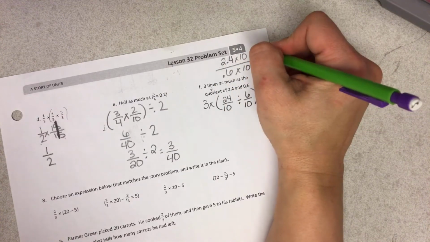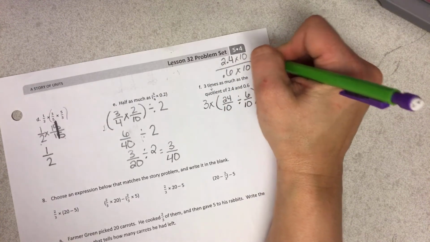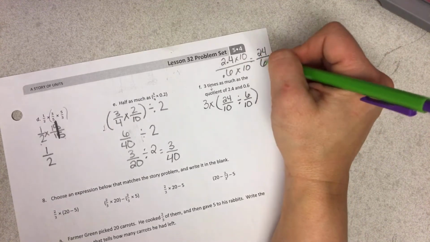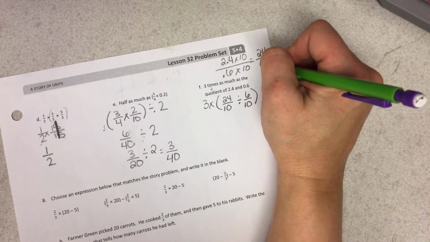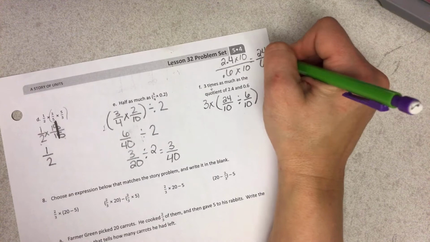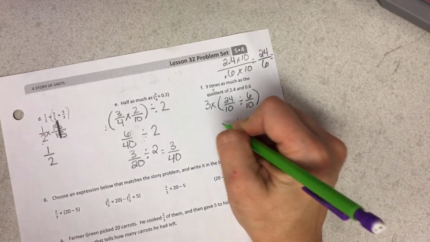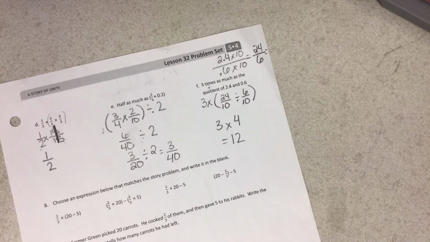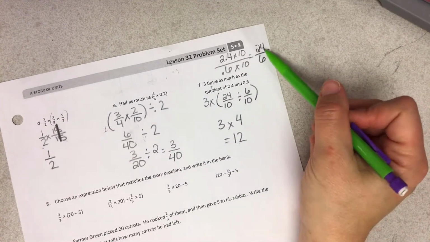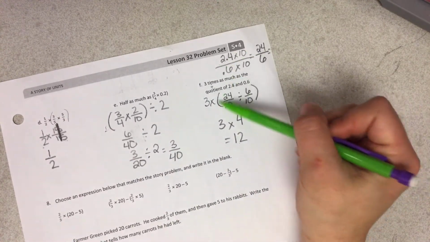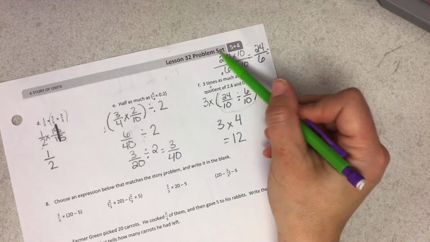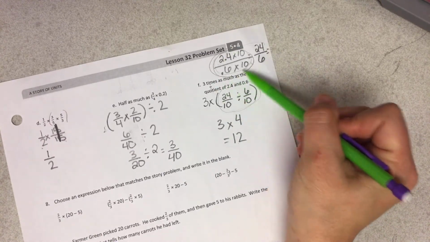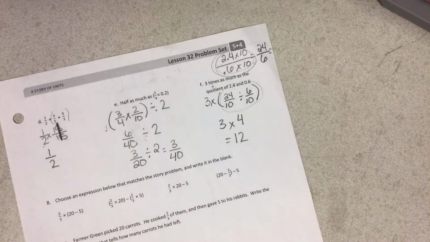That gives me 24/6, which equals 4, and 4 times 3 equals 12. All I did was get rid of that decimal, so instead of doing the fraction division, I did the decimal division, and I was able to make that 12.